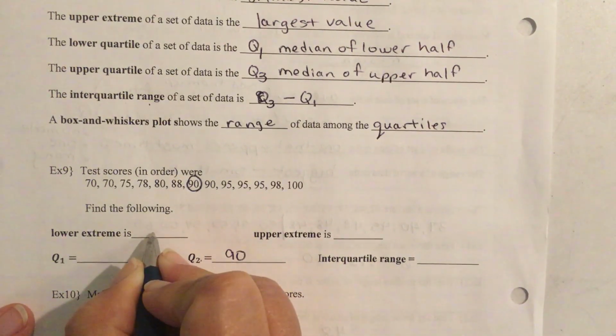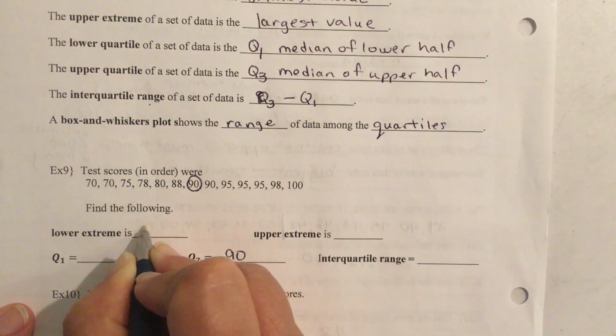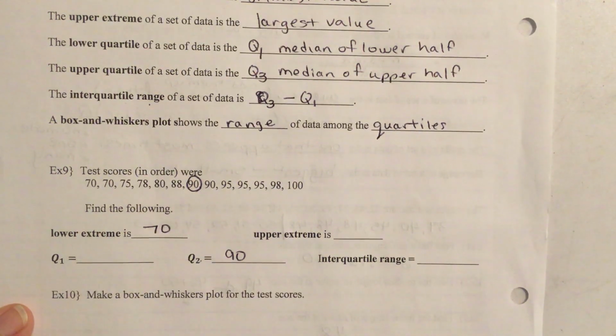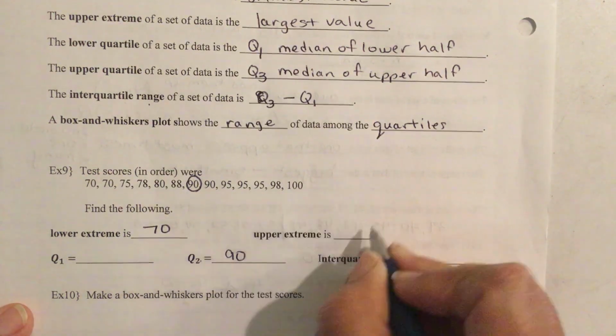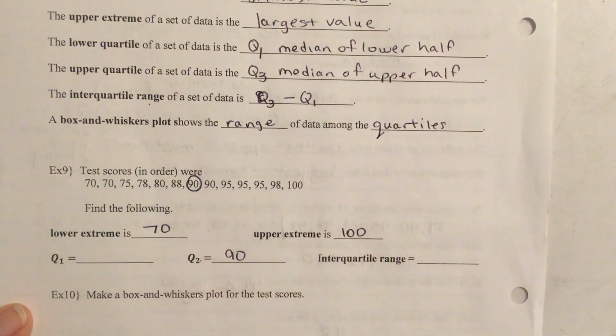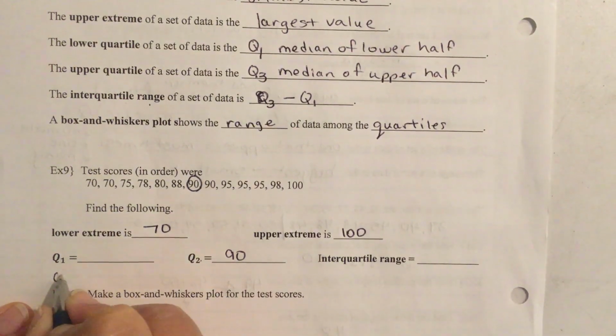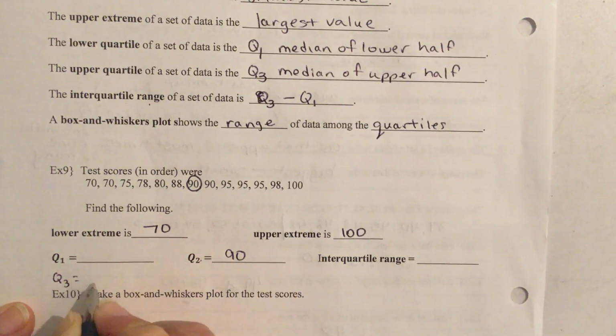The lower extreme, remember, is the smallest value, which is 70. The upper extreme, remember, is the largest value, or 100. I do want you now to find Q1 and Q3.